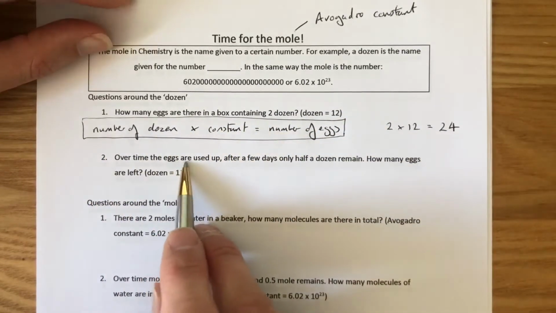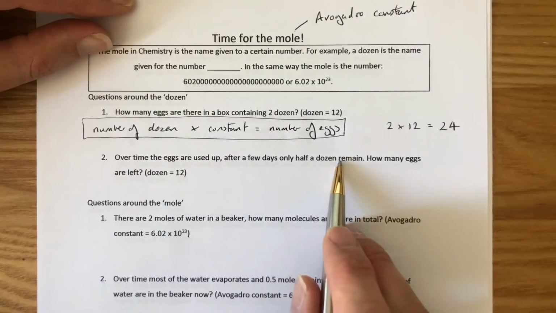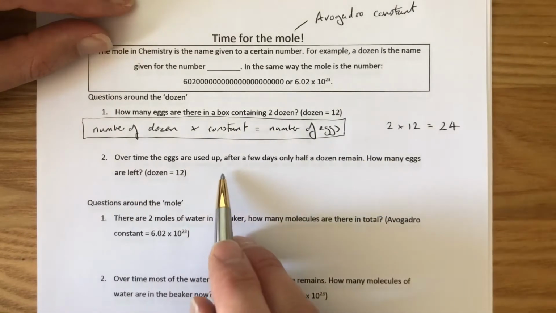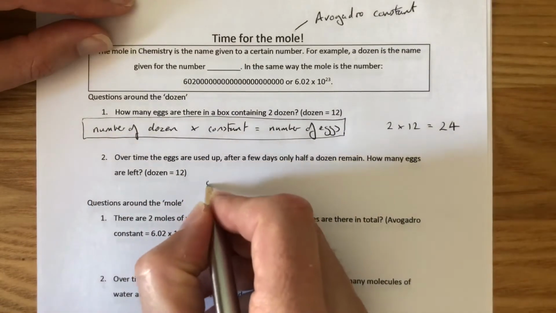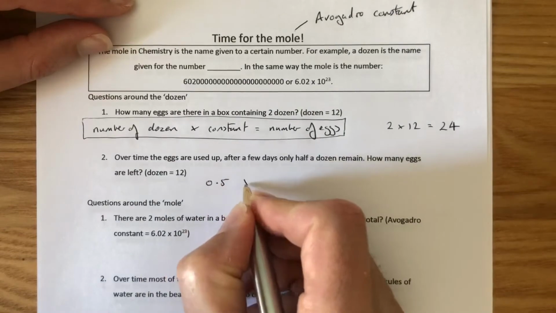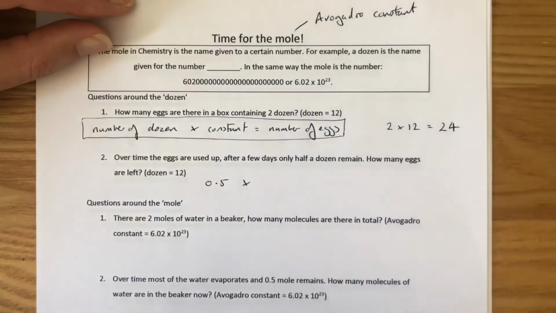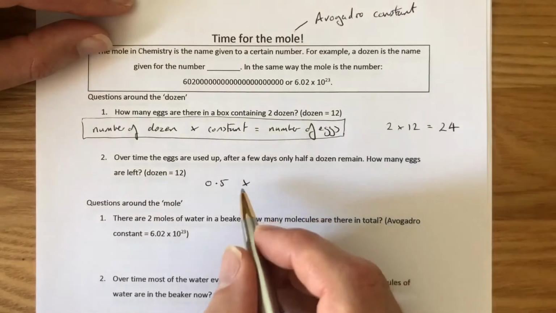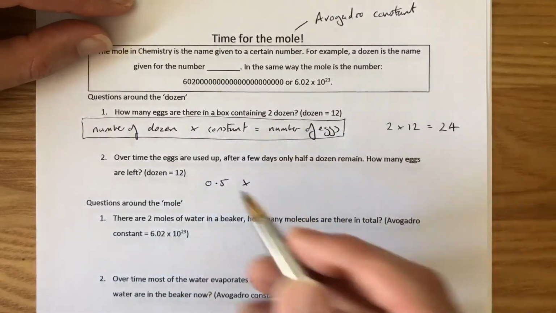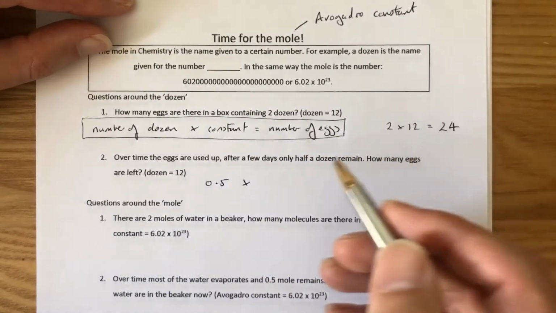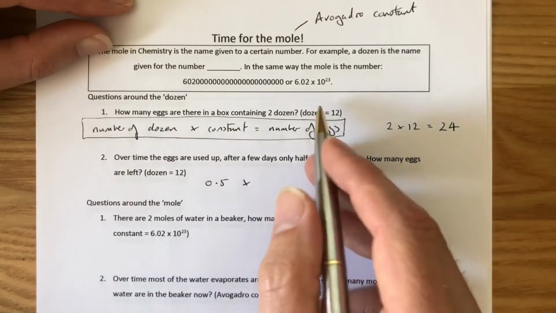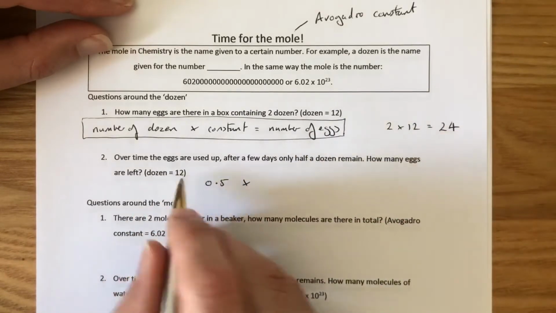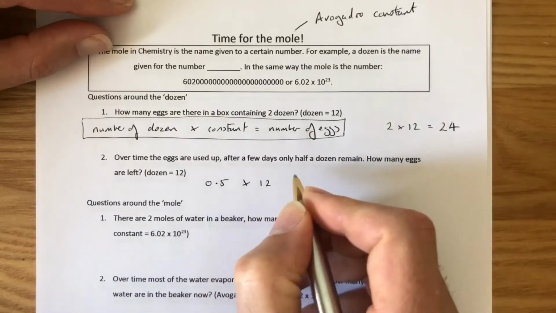Over time, the eggs are used up. After a few days, only half a dozen eggs remain. How many eggs are left? So the number of dozen, this time it's half, so we need to put 0.5 in here. Half a dozen. Now you're screaming at this now, it's 6, obviously. But we need to know how to do the maths because we've got much more complex numbers to deal with in a moment. So it's half a dozen multiplied by the constant, and the dozen is 12, and the constant is given in the question for you.